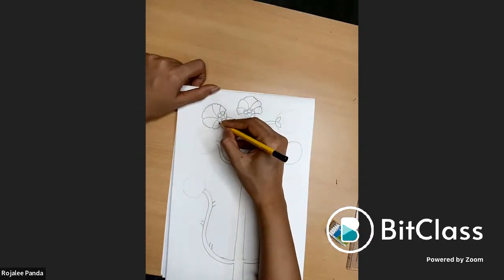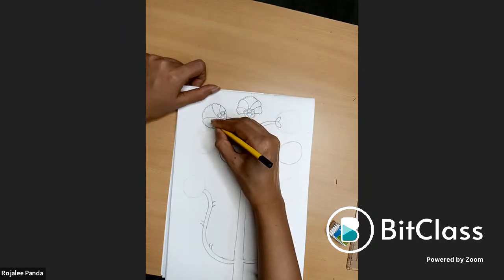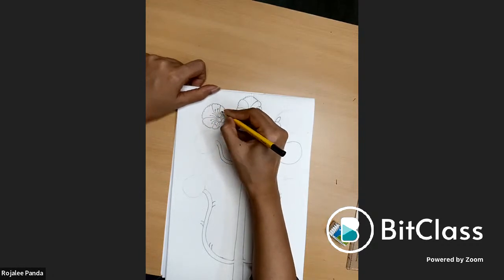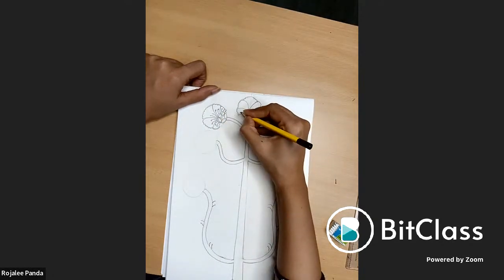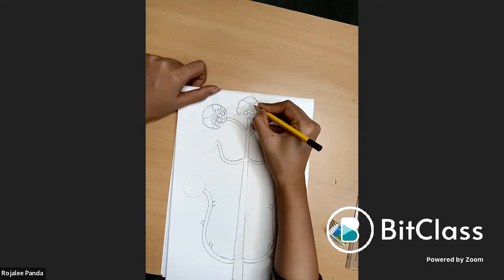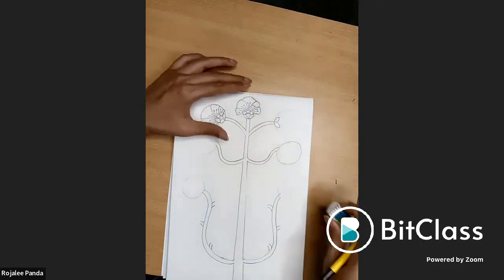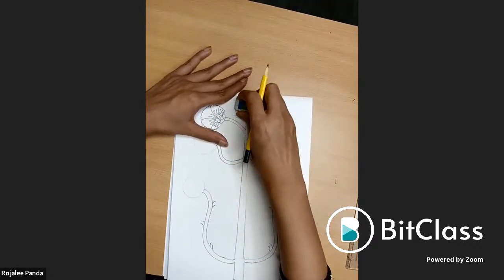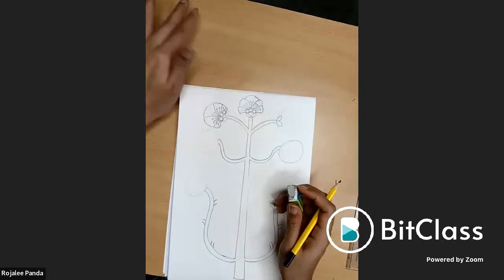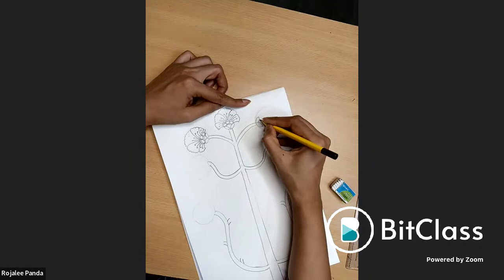At the end you can easily create a curve line and circle like this. Okay, erase the circle which we don't want and which we created in the first step. You have to erase that circle. Okay, the same thing you have to create in all those circles.